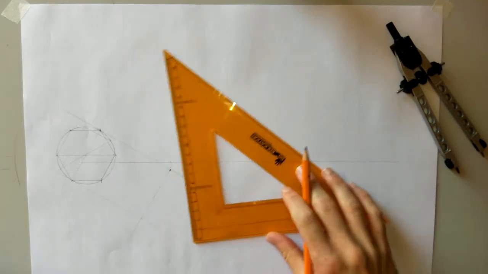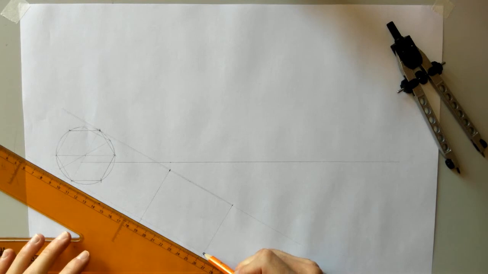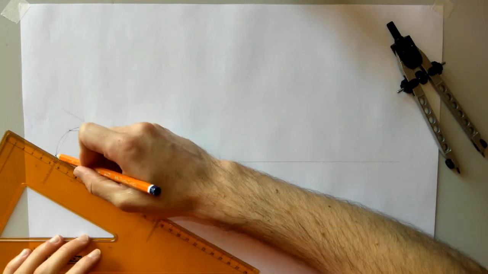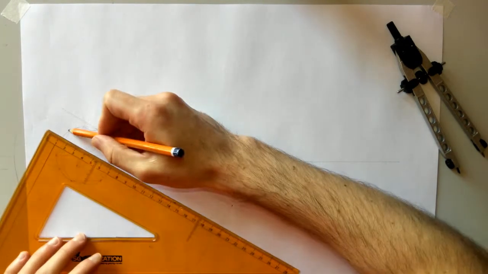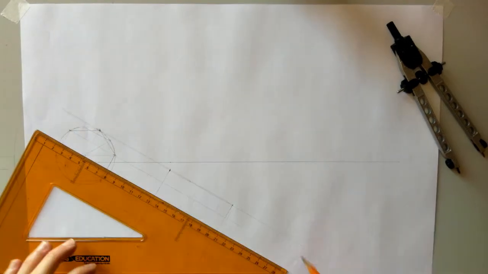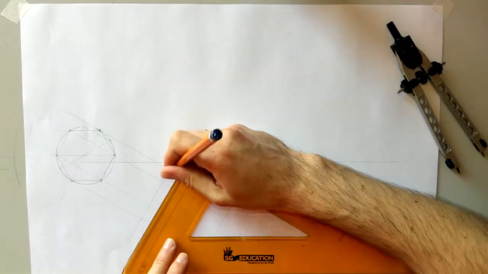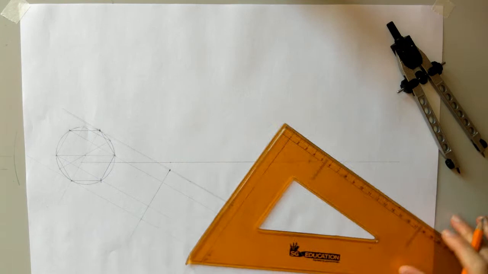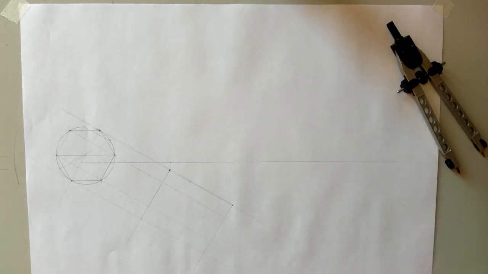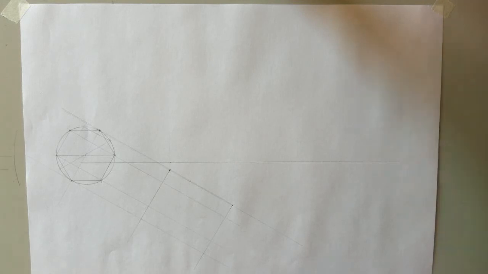So what I can do then is use my 30-degree set square and take back down these lines here and here, and now I can complete my plan. So there's my plan view now drawn, and what I'm going to do is leave it all lightly for now because it's going to be cut.